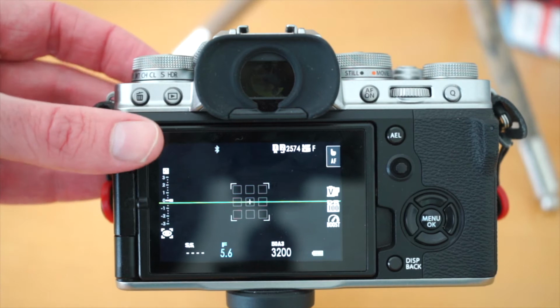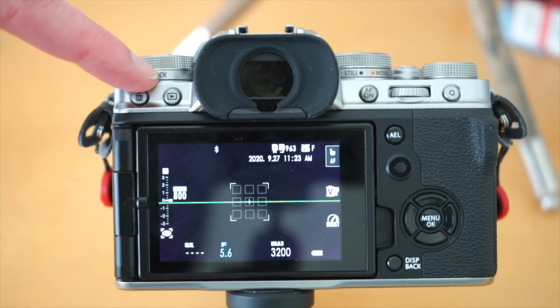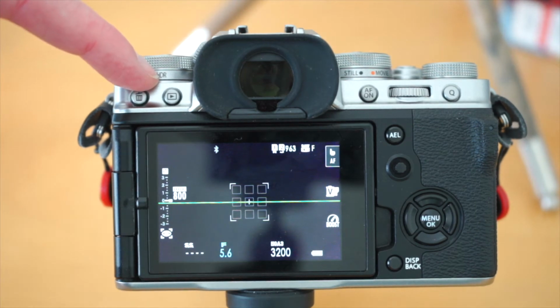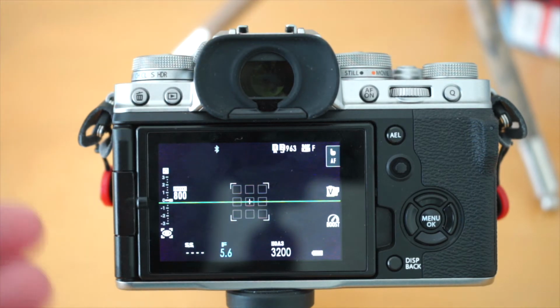Now the next one we'll talk over, if you hit the button a little bit to the right, is the HDR function. What this will do is each time your shutter is pressed, the camera will automatically take 3 shots, all of varying exposure, and it combines them into a single image. So the resulting photograph will preserve all the details of the highlights and the shadows.